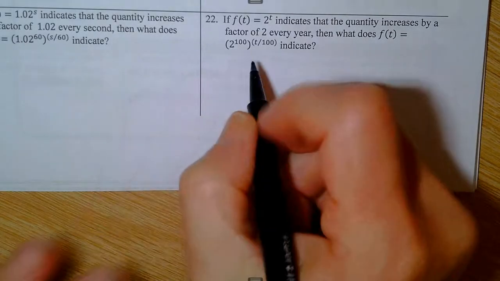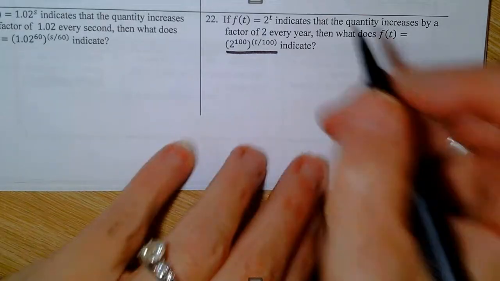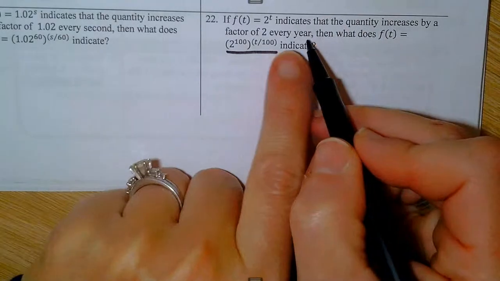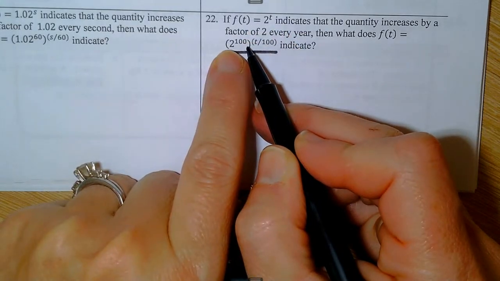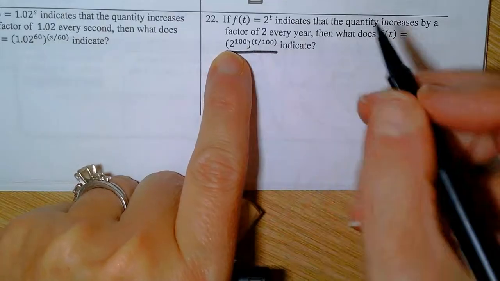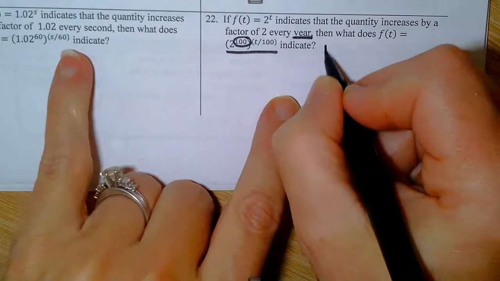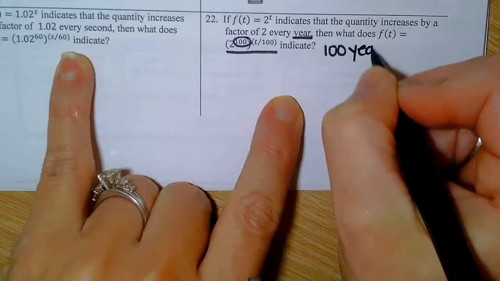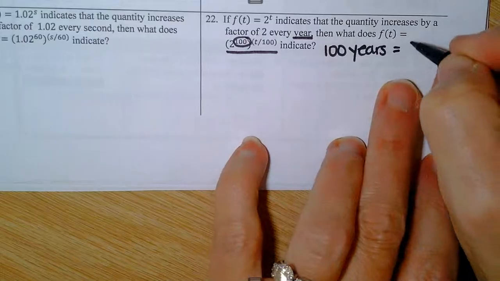Then this one right here, this is 1 year, and this would be what? 100 years. So you take whatever they give you and you tack on the number. So this is going to be 100 years, which is actually what? 1 century. Perfect.